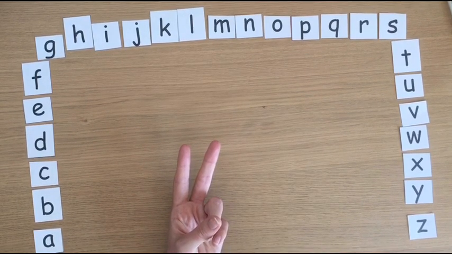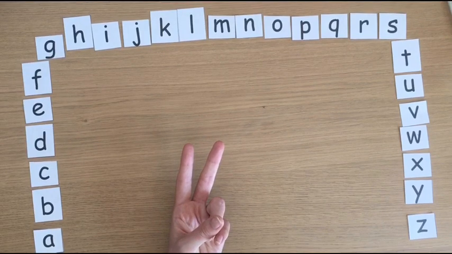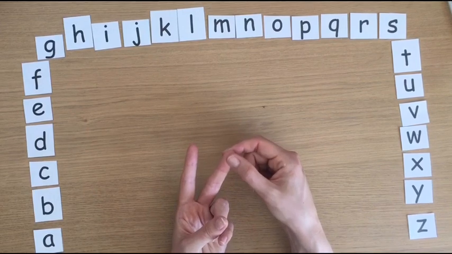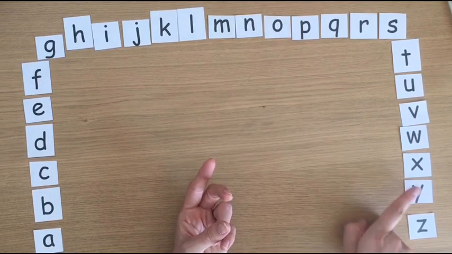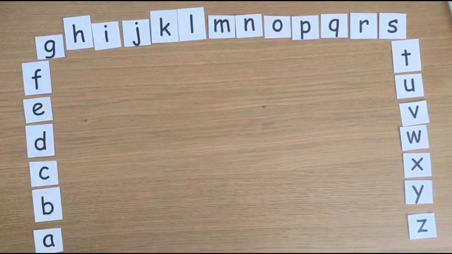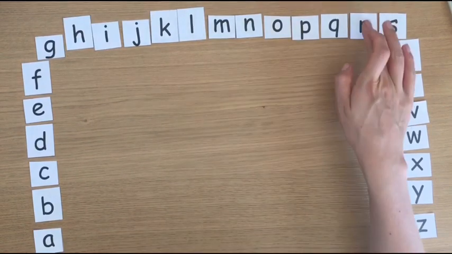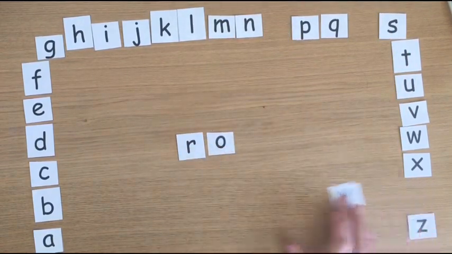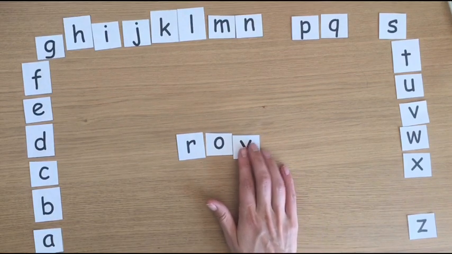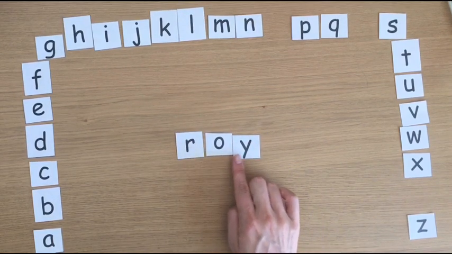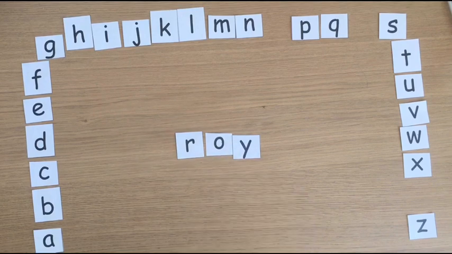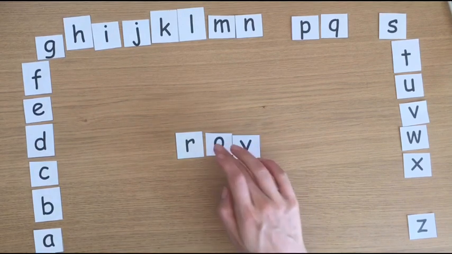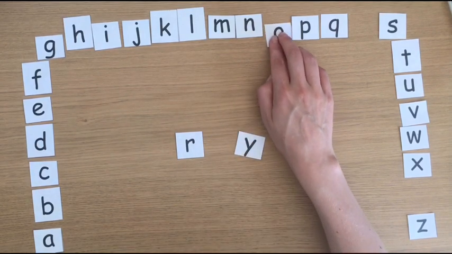Is it in the middle of the word or is it at the end of the word? It's at the end of the word, so it's going to be these two again. So Roy starts with r, and then for our oi sound, those two together. Oi, Roy. Well done. Let's pop those ones away.